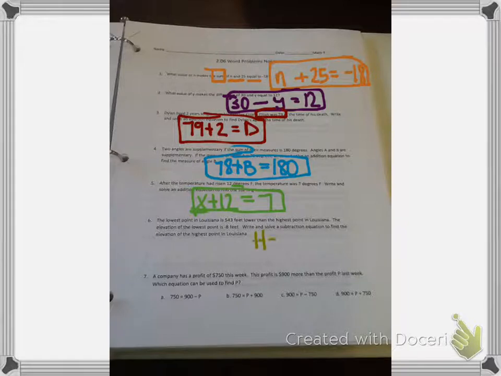So the highest point minus 543 feet equals the lowest point. And then the problem tells us that the lowest point is at negative 8. So I can fill that in, and there's my equation.